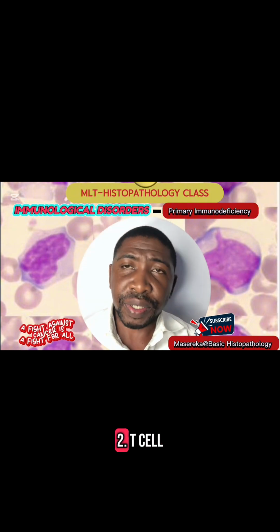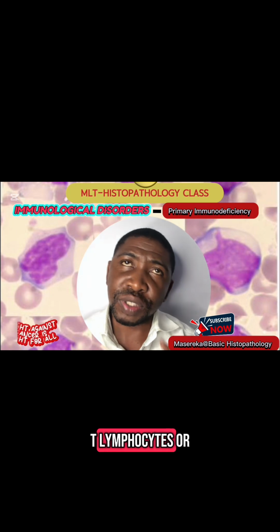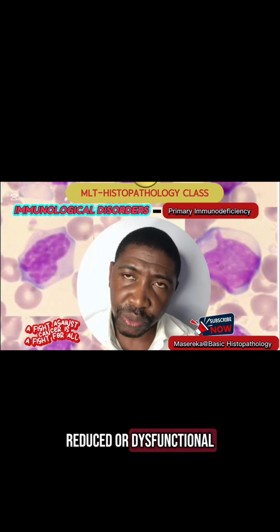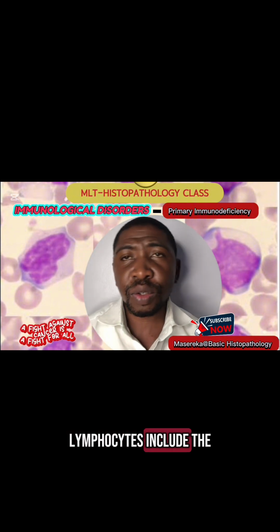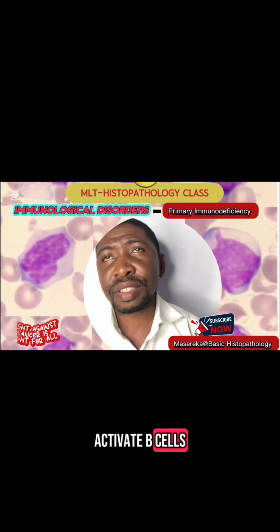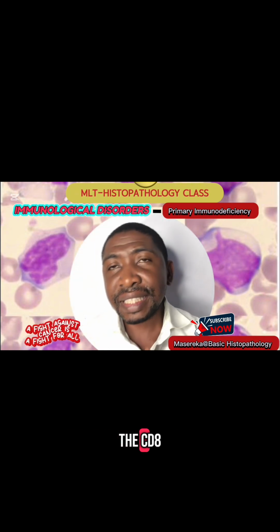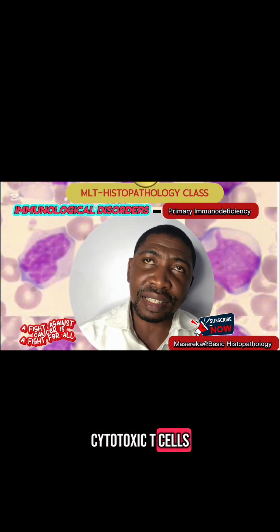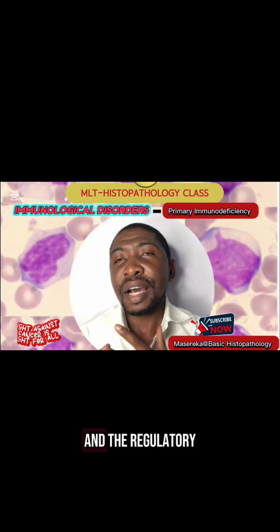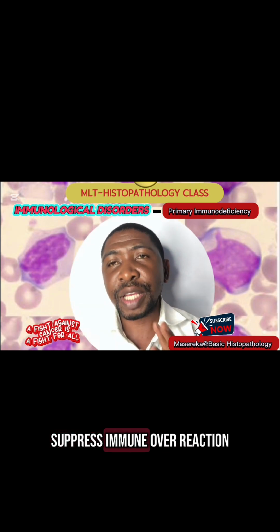The second category is the T cell deficiencies, in which the T lymphocytes or the T cells are absent, reduced, or dysfunctional. Examples of T lymphocytes include the CD4 helper T cells, which activate B cells, macrophages, and cytotoxic T cells. The CD8 cytotoxic T cells, which kill infected or abnormal cells, and the regulatory T cells, which suppress immune overreaction.